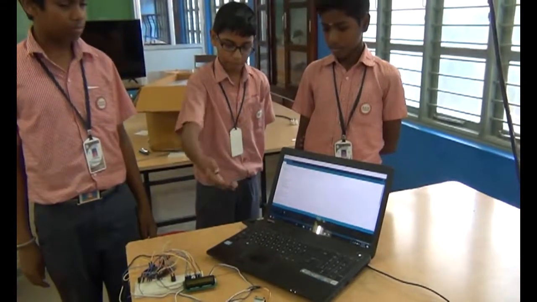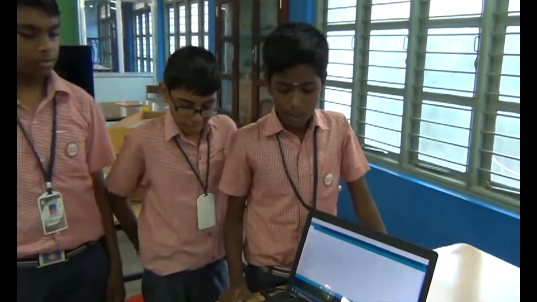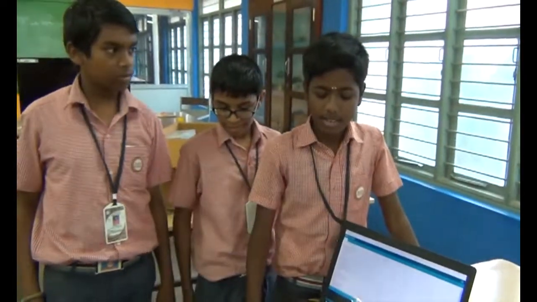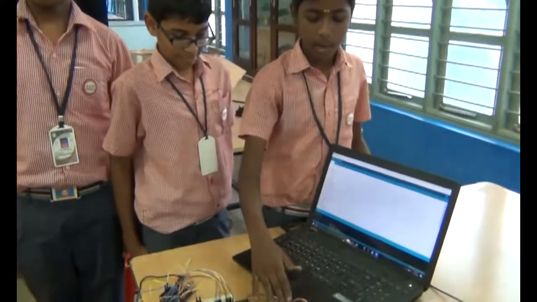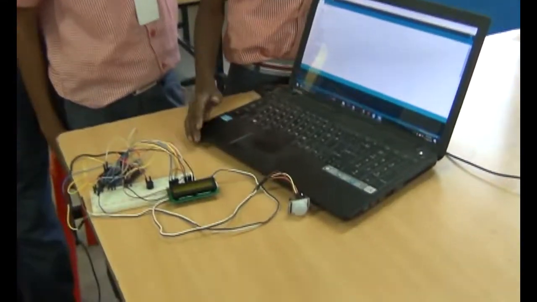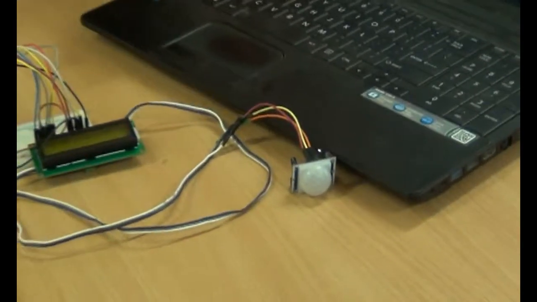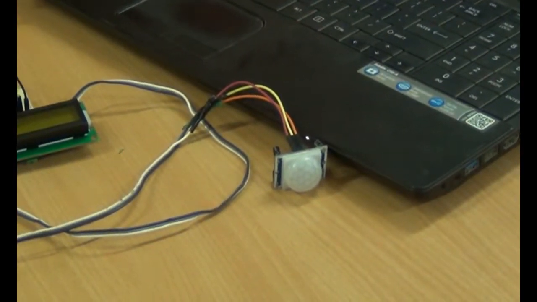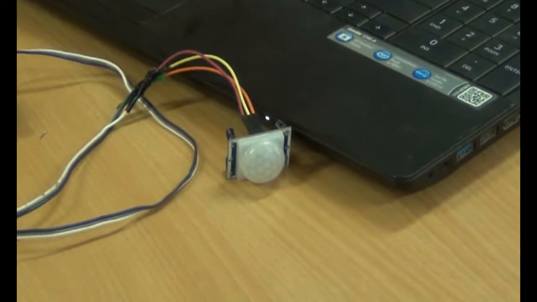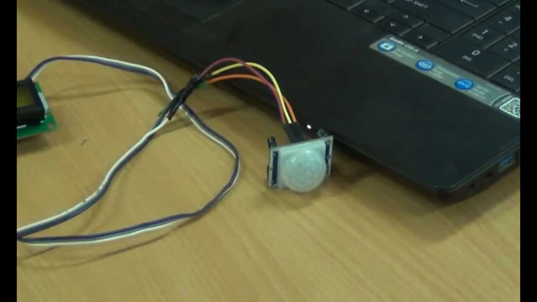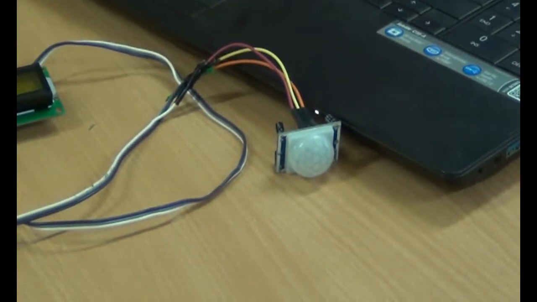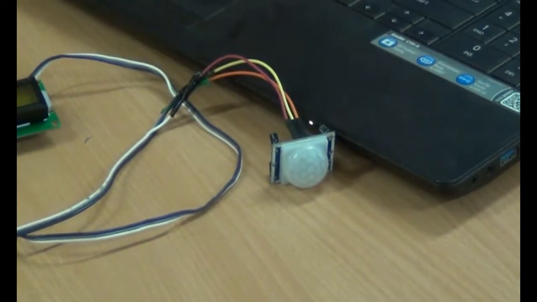Next, let's see about the PIR sensor. PIR sensor is a sensor which can detect human beings around approximately 10 meters from the sensor. This is an approximate range. The actual range is from 5 meters to 12 meters. Infrared rays are emitted from the human body, and this is used to detect the human being. The full form of PIR is passive infrared sensor.